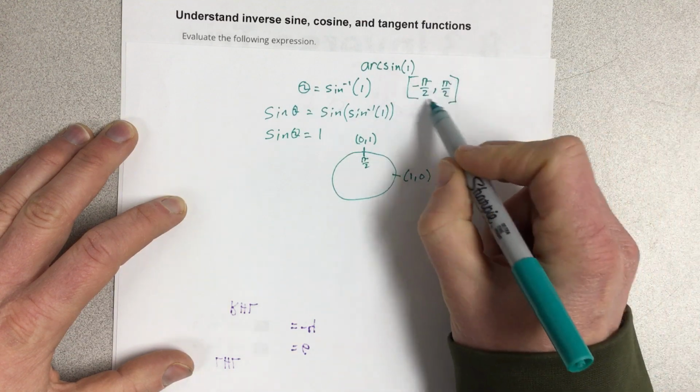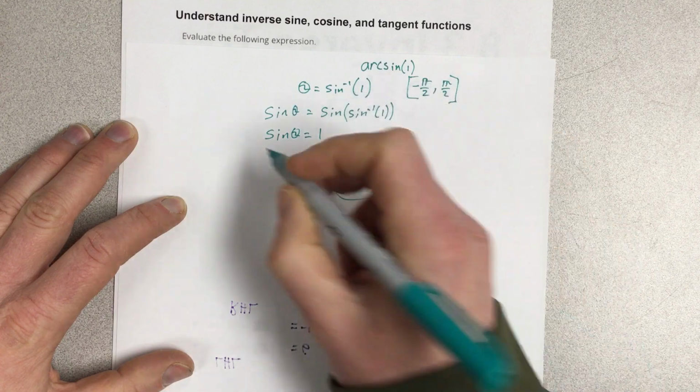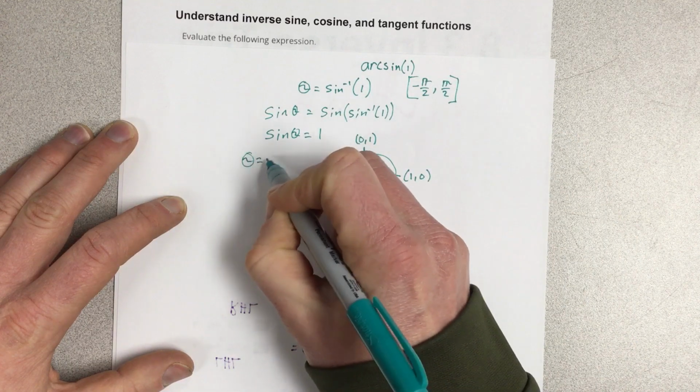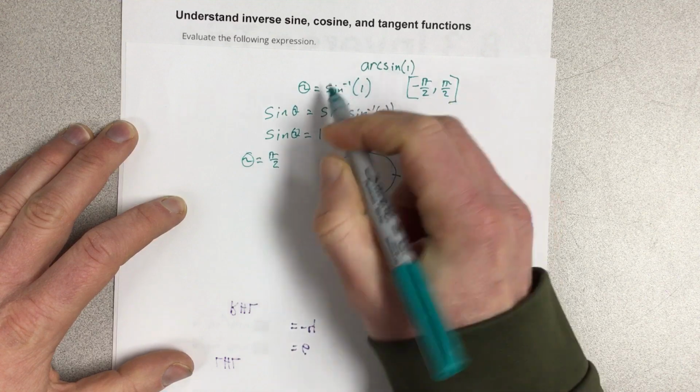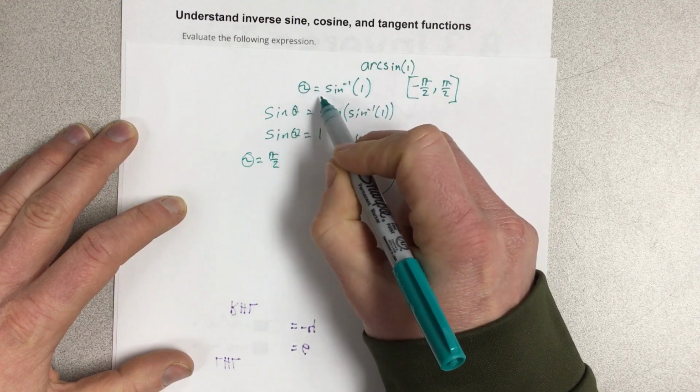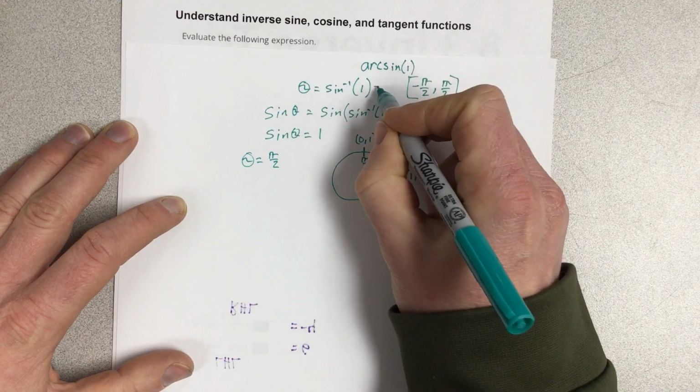And pi over 2 is within this range for sine inverse, so we would say that theta is equal to pi over 2. So when we have this whole piece at the top, theta equals sine inverse of 1, that would equal pi over 2.